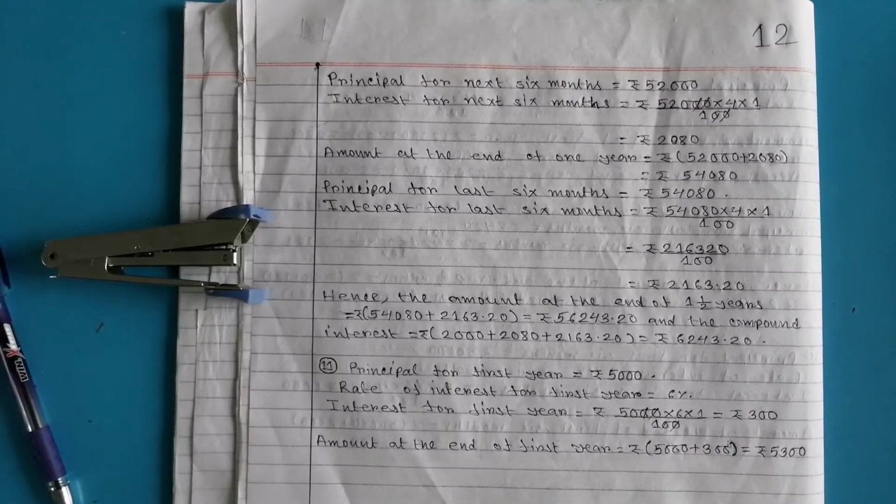Come to the next problem, question number 11. In question number 11, it is given: calculate the amount and the compound interest on 5,000 in 2 years when the rate of interest for successive years is 6% and 8% respectively.